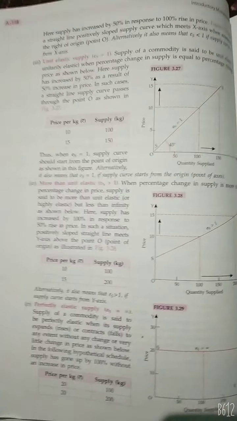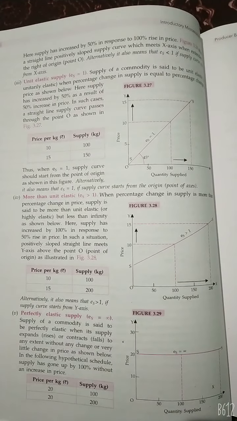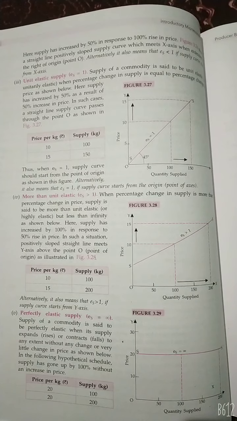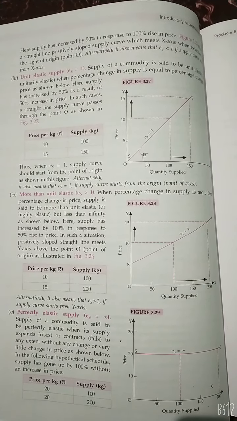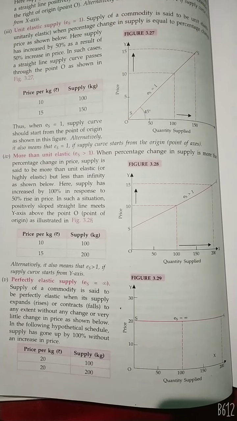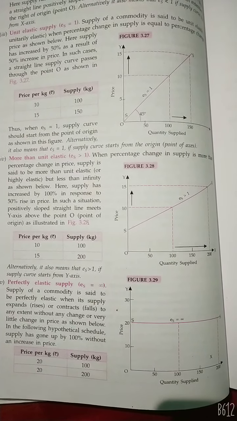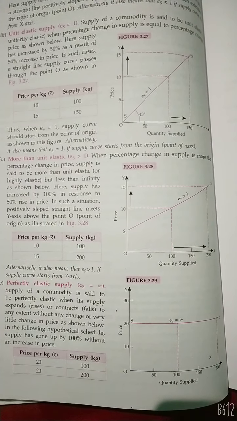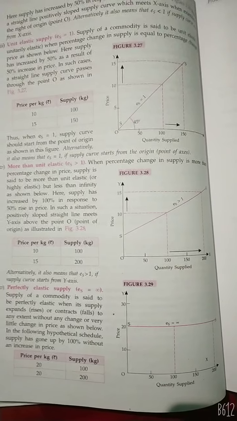Then, more than unit elastic supply, when percentage change in supply is more than the percentage change in price. The supply is said to be more than unit elastic but less than infinity, as shown below. Here supply increases by 100% in response to 50% rise in the price. Next, perfectly elastic supply. The supply is said to be perfectly elastic when supply expands and contracts to any extent without any change or very little change in the price. In the following hypothetical schedule, supply goes up by 100 without increase in price.